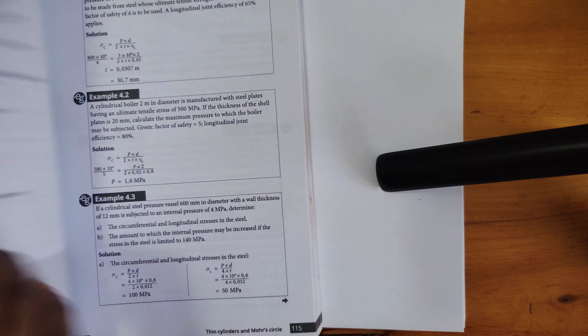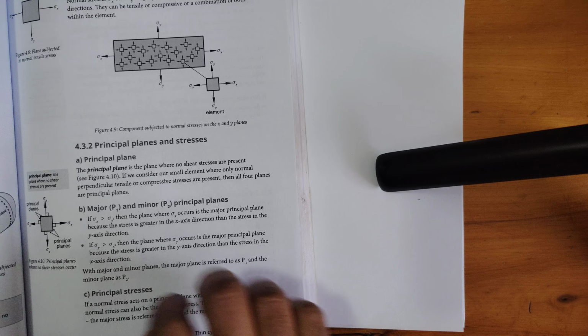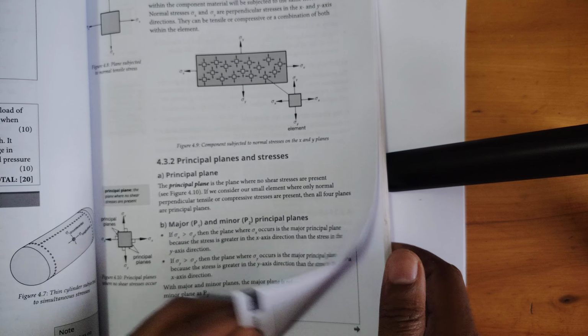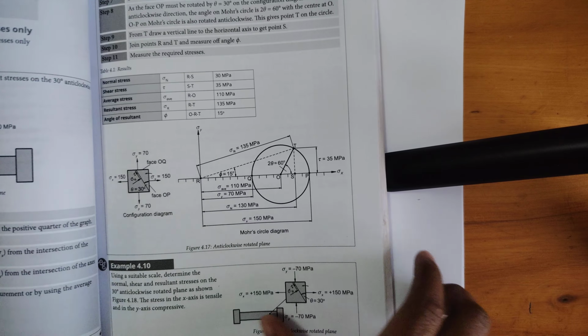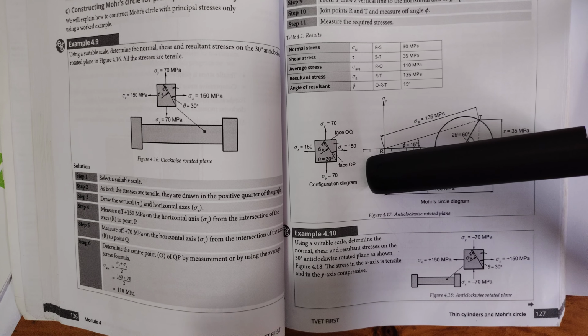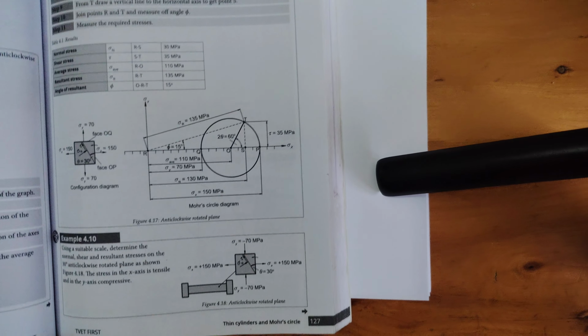What I'll be covering here, as mentioned, is how to draw the Mohr stress circle. So what I'm looking at is unit 4.3, and what we'll essentially be doing is example 4.9. You'll see it over there. And then I'll do another one as well. It should be sorted. But just to briefly explain the steps.